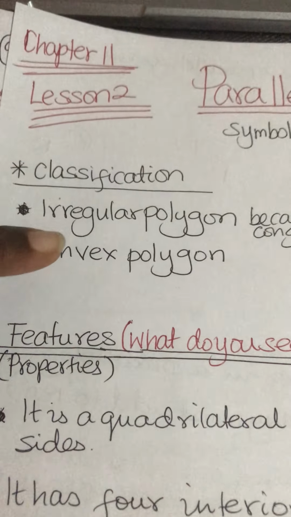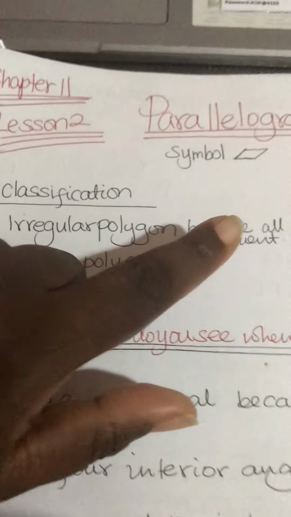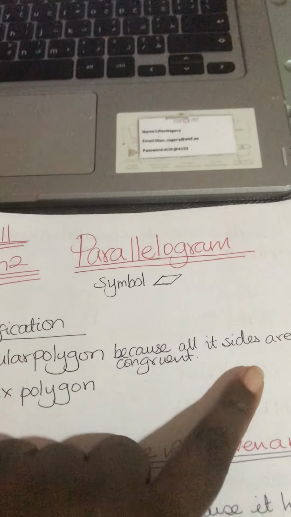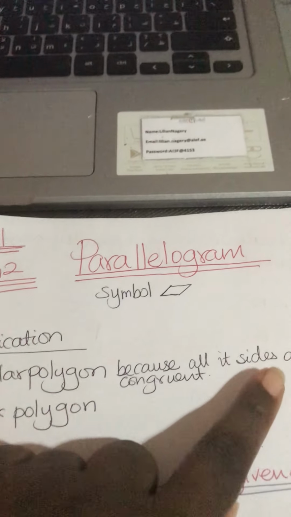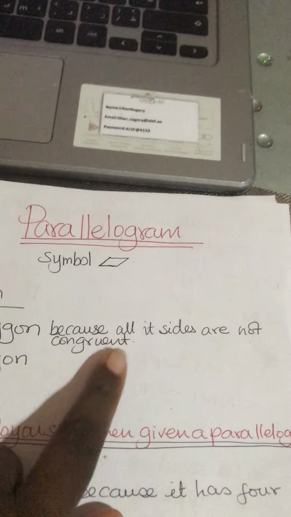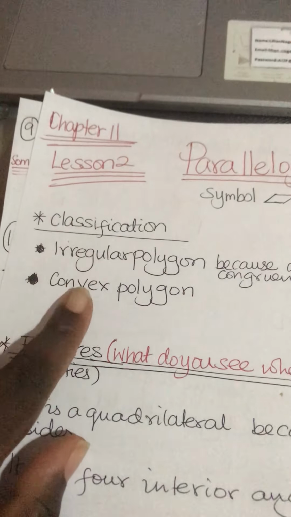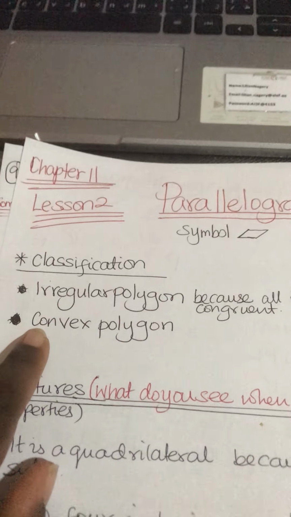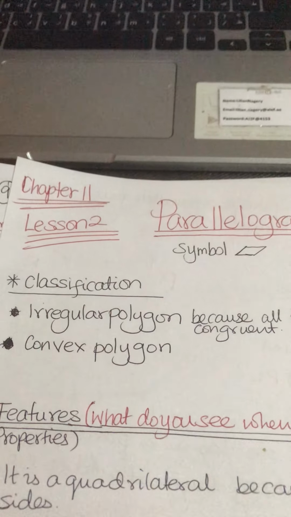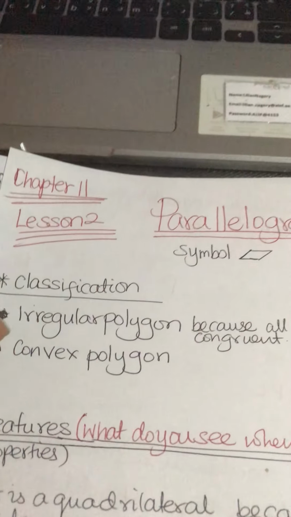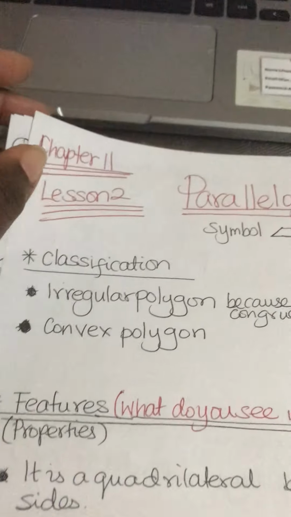Parallelograms are classified as irregular polygons because all its sides are not congruent, okay? And then here, it is also a convex polygon because there's no angle going inside, okay? All the angles face outward.